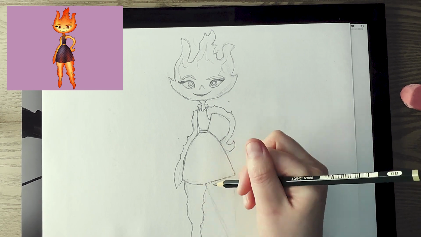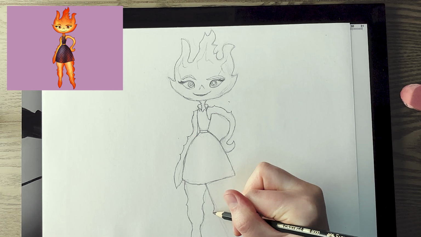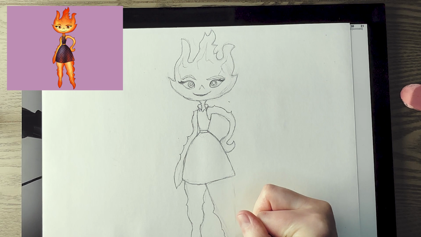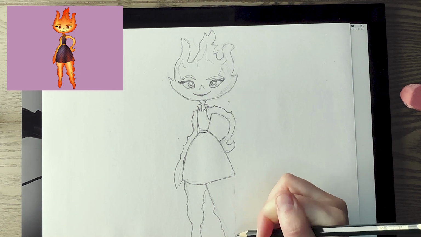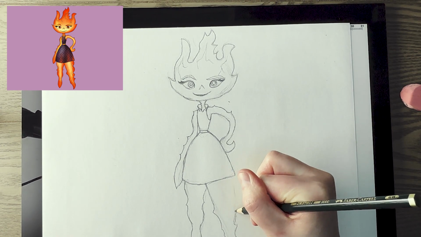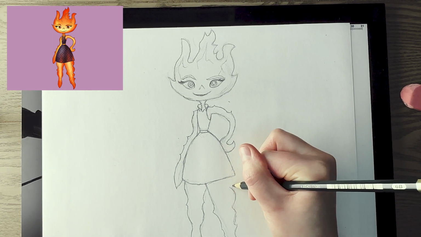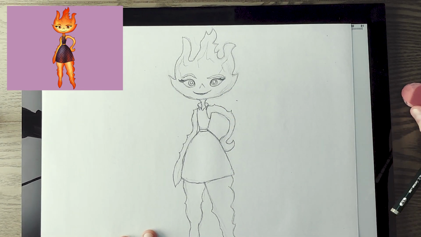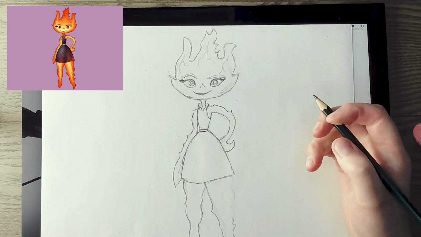And this leg's actually a little bit in front of that one. Reach this part.